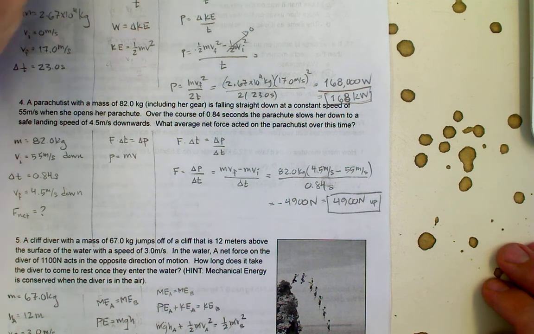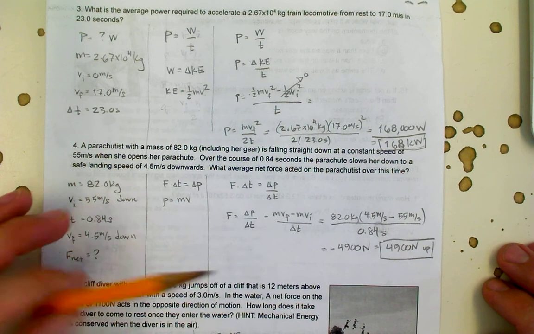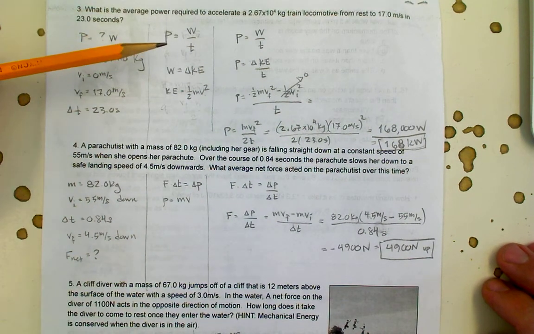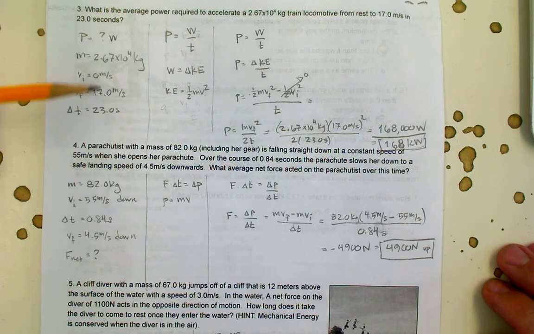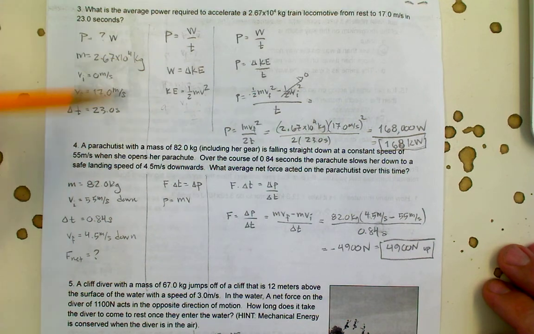I think one of the things that's challenging about this problem is that you've got to figure out how to handle this work term and how to get work from the information that was given to you. I chose to use the work-kinetic energy theorem to do that.